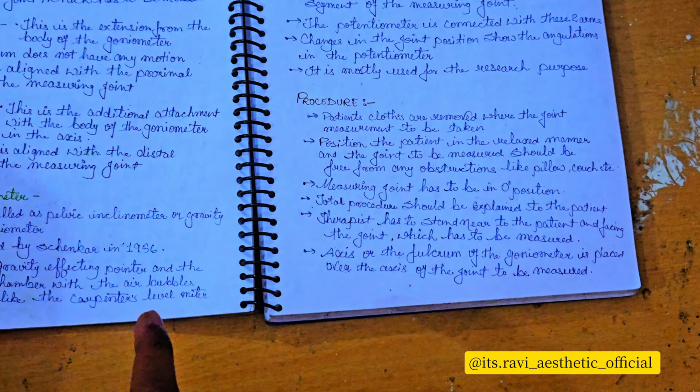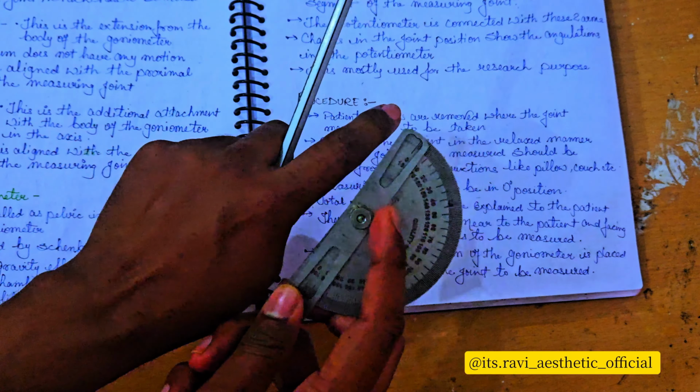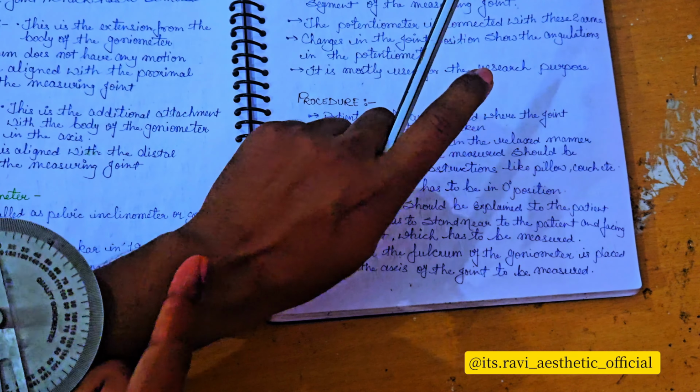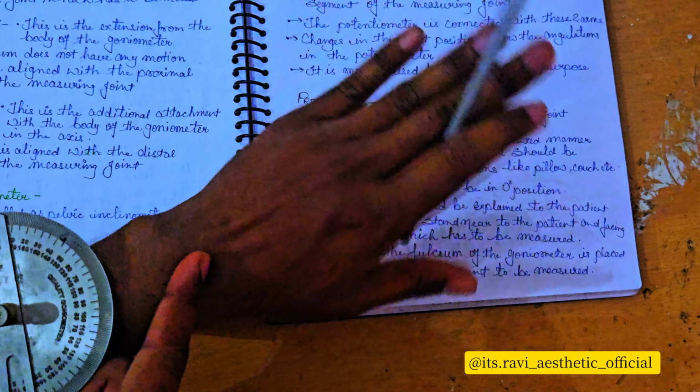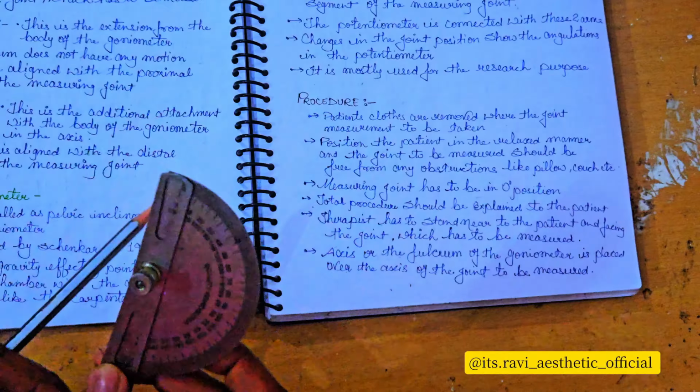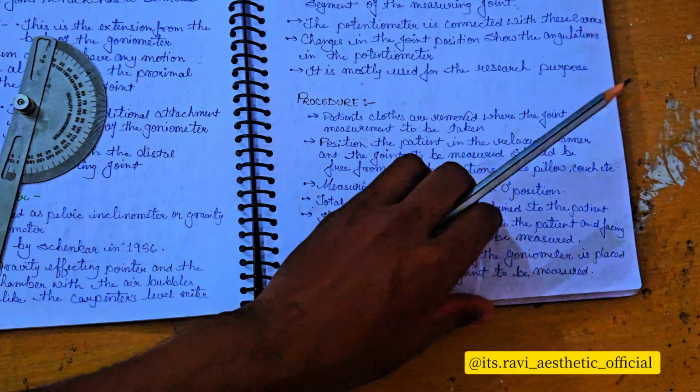This is the axis of the goniometer, and it must lie over the joint axis, for example when you measure the ulnar and radial deviation of the wrist joint.